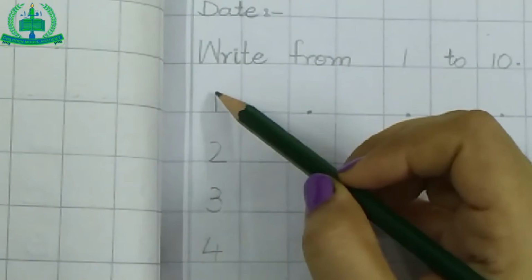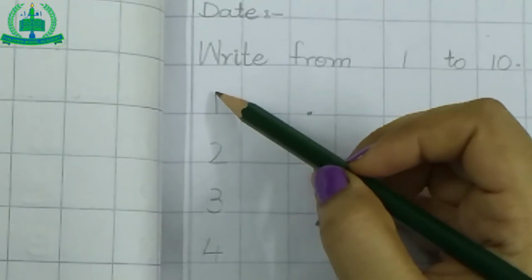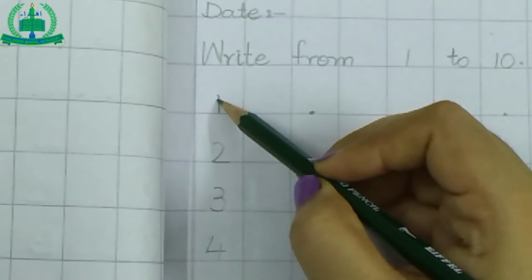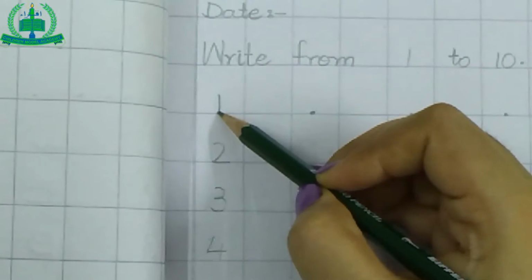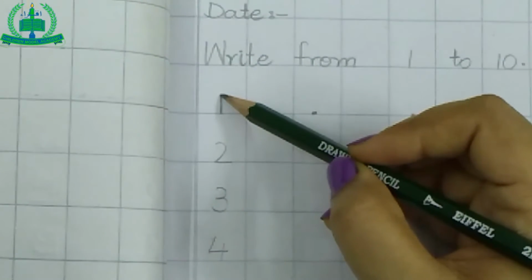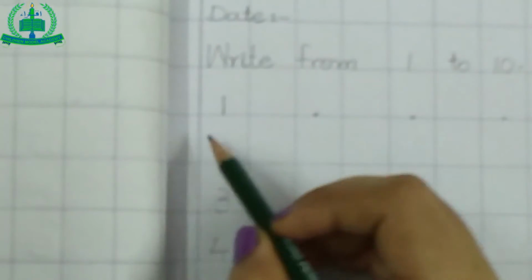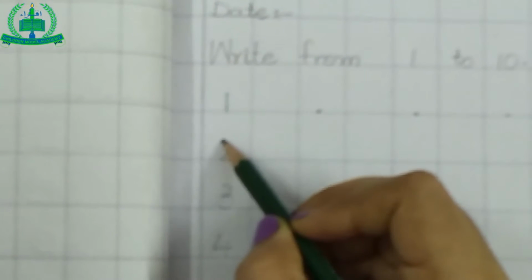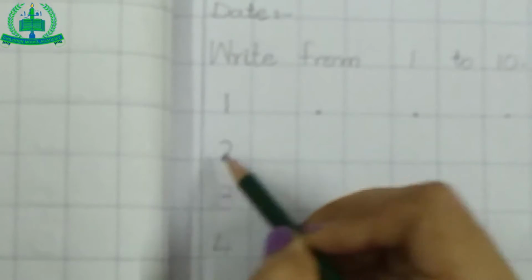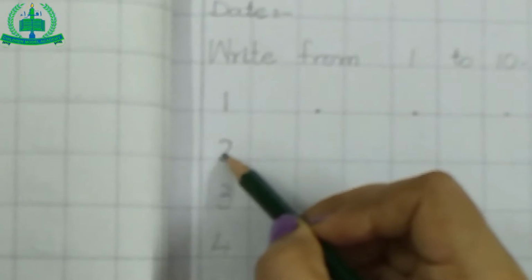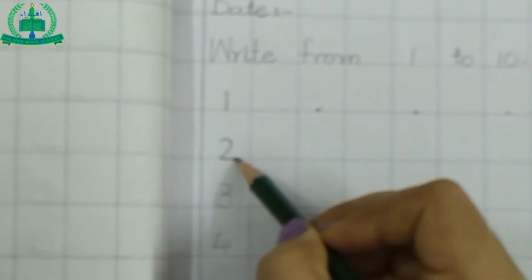Number 1. Draw a straight line from the middle of the box. One straight line makes 1. 2. A curve with a slipping line makes 2.